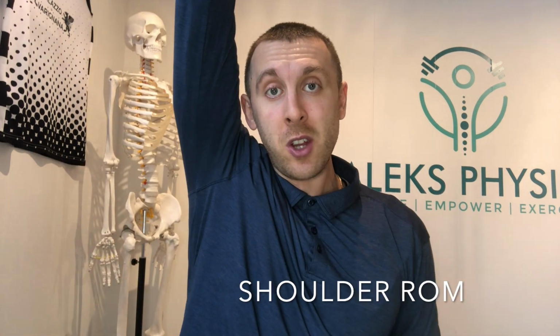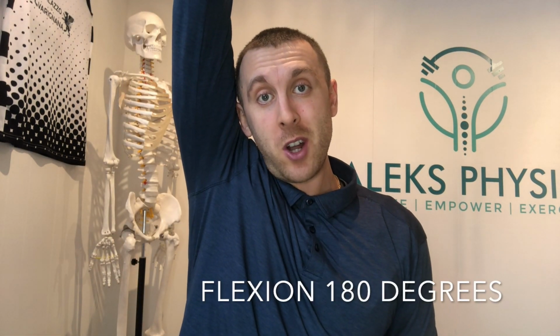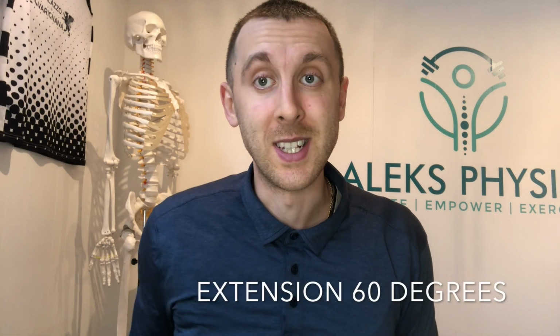Let's go to the shoulder. Shoulder flexion or lifting our arms up straight overhead in front of us, we have 180 degrees. Shoulder extension, we have 60 degrees. Shoulder abduction or bringing your arm out to the side like we're reaching for something, 180 degrees. And shoulder adduction like we're grabbing something across our body, we have 50 degrees.